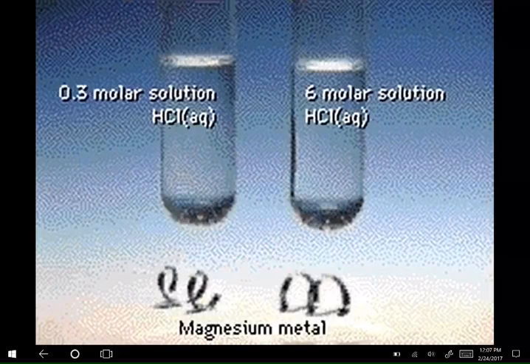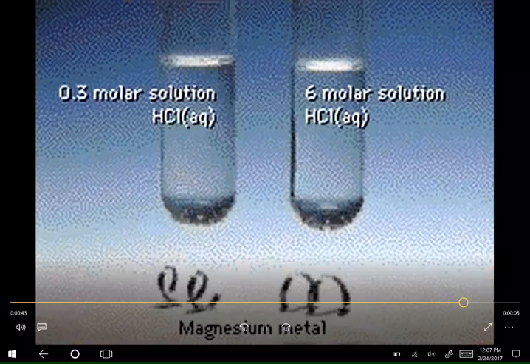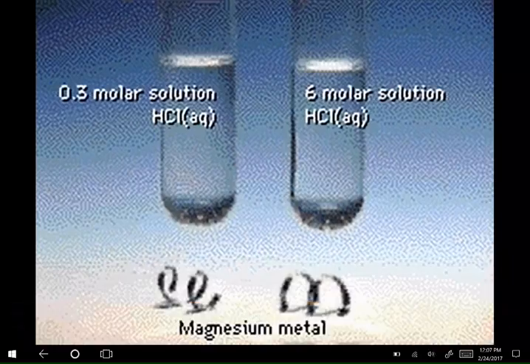Can you hear the vigorous? Within moments, the reaction is complete. Meanwhile, most of the magnesium in the 0.3 molar solution is still in solid form.